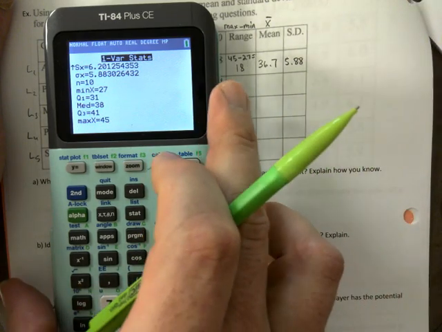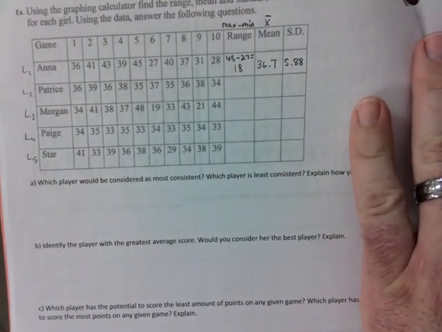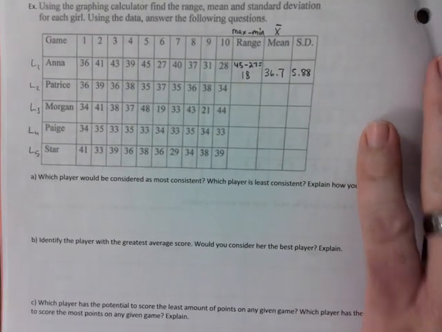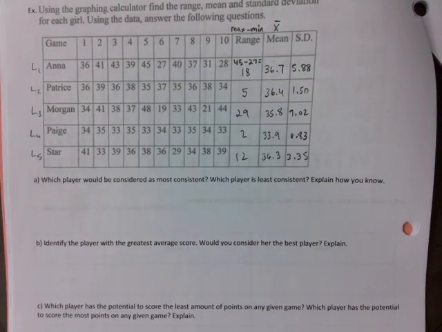I want you to do the same thing for every single player and fill this in first and foremost, okay? I'm going to walk around just to see if you need help, so compare, see if you got everything correct. I'm going to get going here.